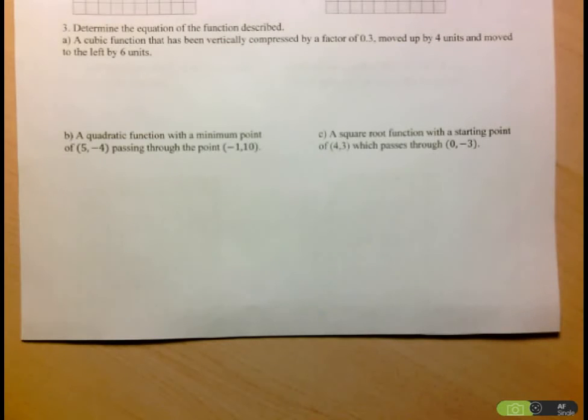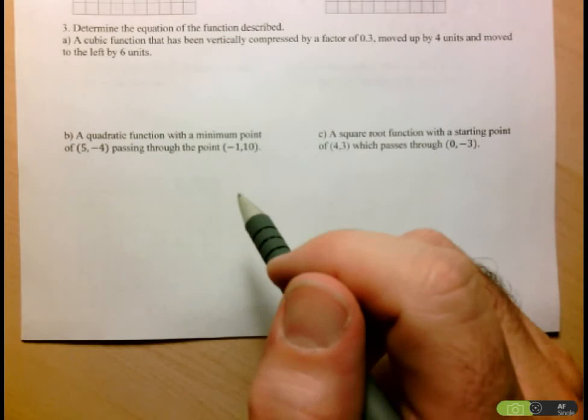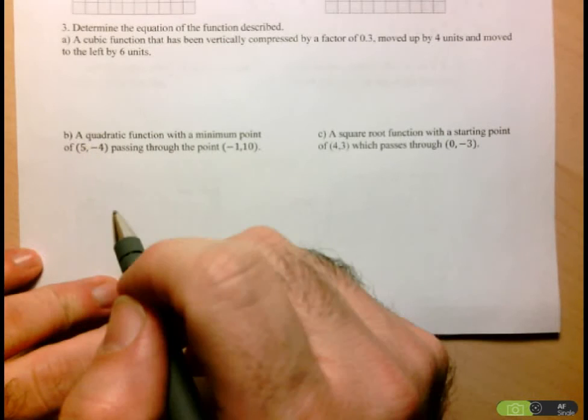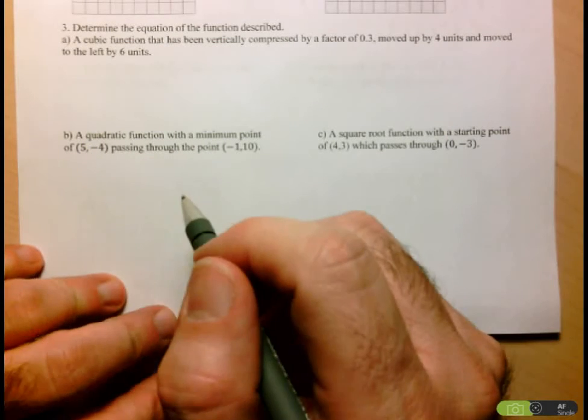Hi folks, we're going to take a look now at the Unit 5 Extra Review number 3. So here we're looking to write the equation of a function, but instead of being given the graph, we're given a description. Okay, so let's see how that can work. So we'll start with B here. I'll skip A, that one's pretty straightforward.